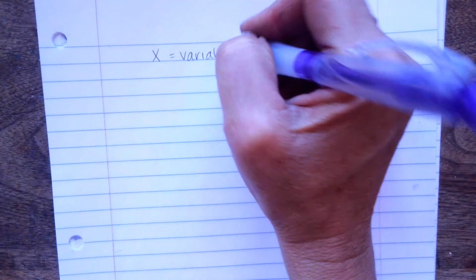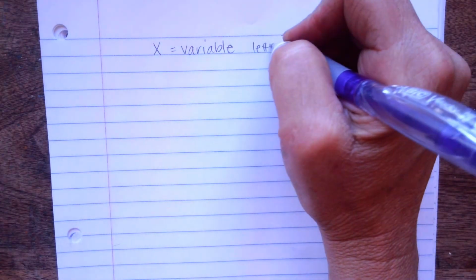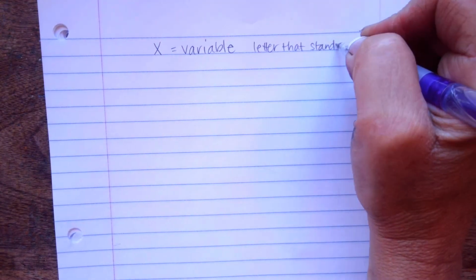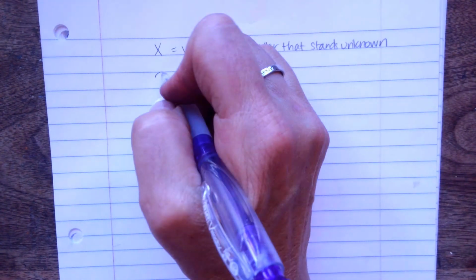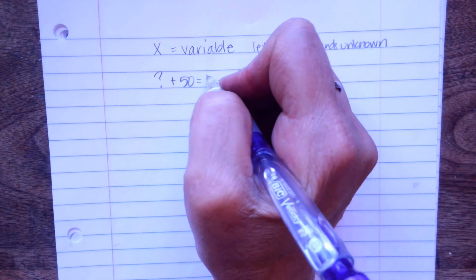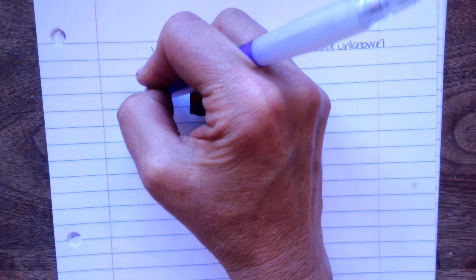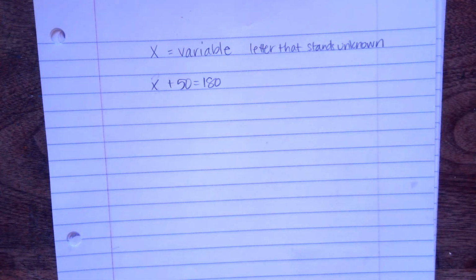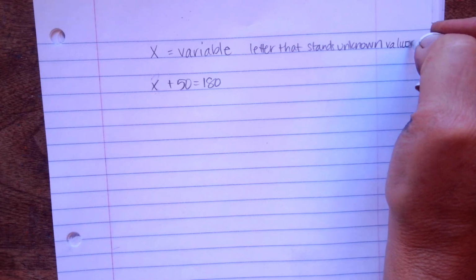Yeah. A variable, all that means is a letter that stands for an unknown number. We don't know what that number is yet, so instead of putting a question mark, like question mark plus 50 equals 180, we don't write a question mark. We use a letter, and it could be any letter of the alphabet. So X is usually what we use, but it could be any letter. So we don't know what the value of X is until we solve it.